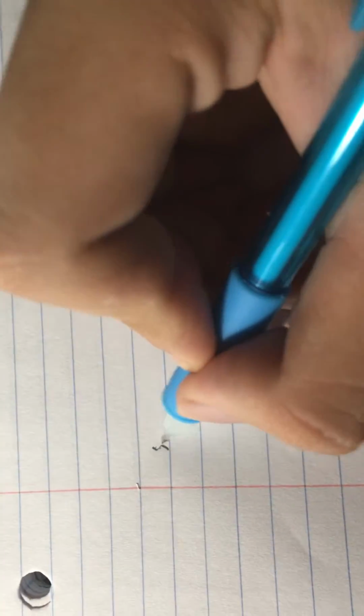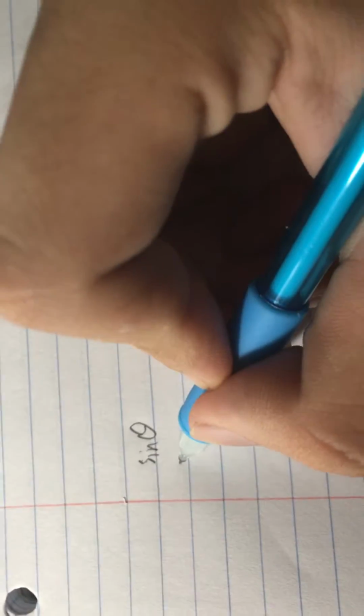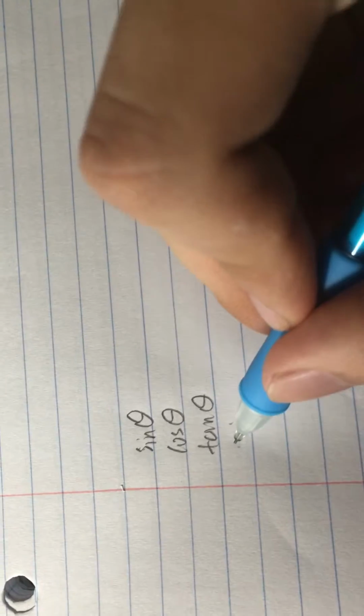And as we read the question above, we can see they want us to find the six ratios of this angle, which is sin theta equal to what? Cosine theta equal to what? Tan theta equal to what?